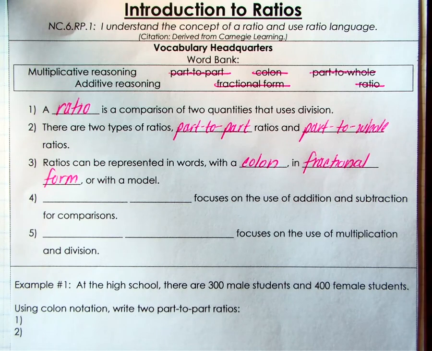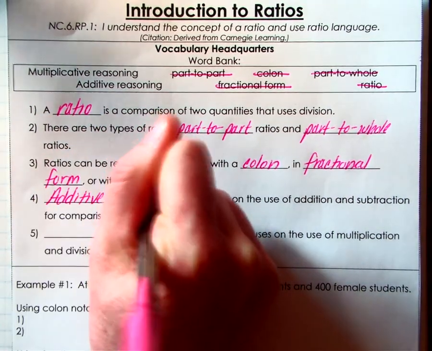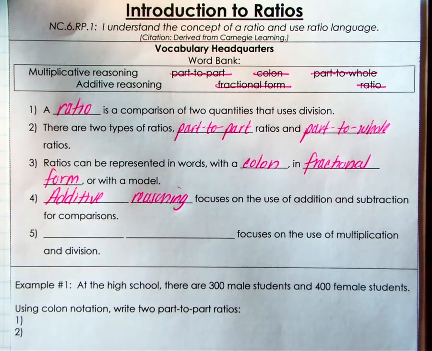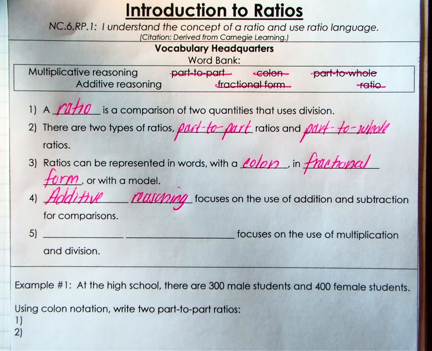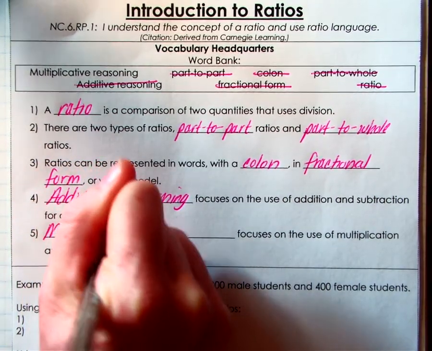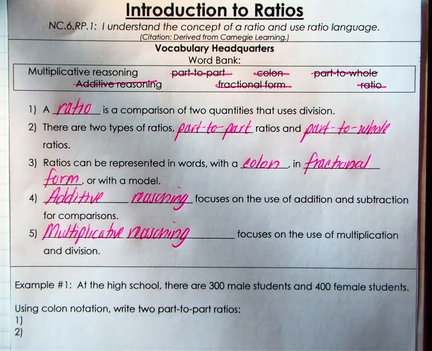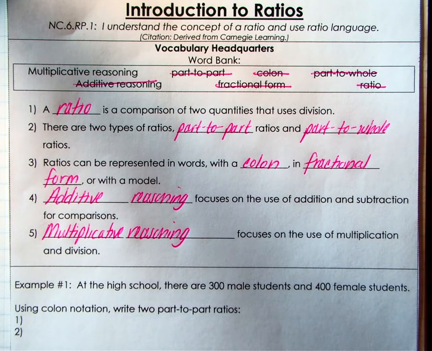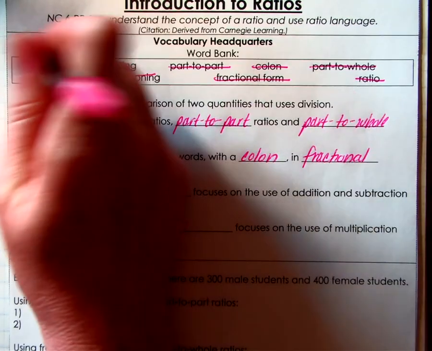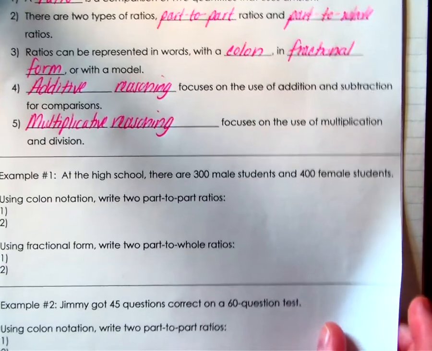Blank blank focuses on the use of addition and subtraction for comparisons. Additive reasoning focuses on the use of addition and subtraction for comparisons. Blank blank focuses on the use of multiplication and division. Multiplicative reasoning. Alright, so we've got the vocabulary section done. Back when we did Introduction to Ratios in the Carnegie book, they did have us write some part-to-part and part-to-whole ratios. We're going to practice that now.